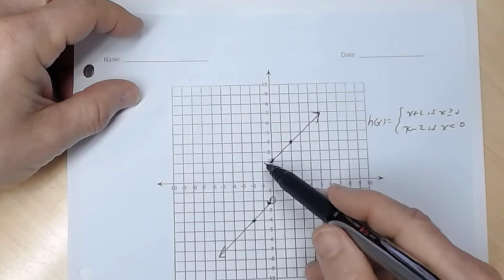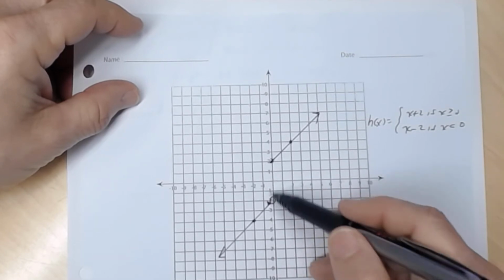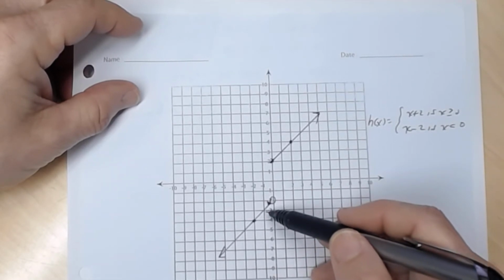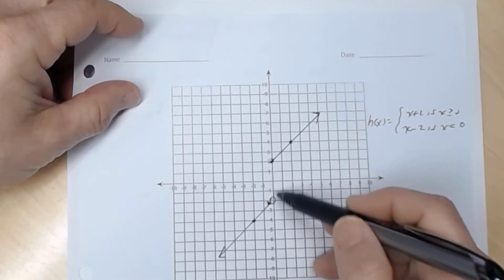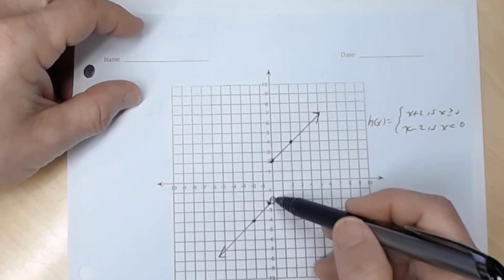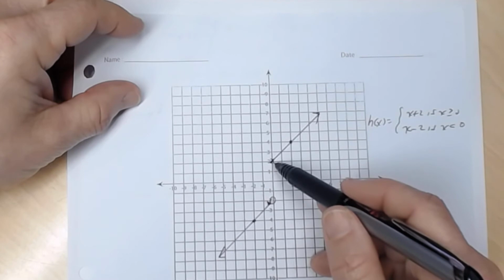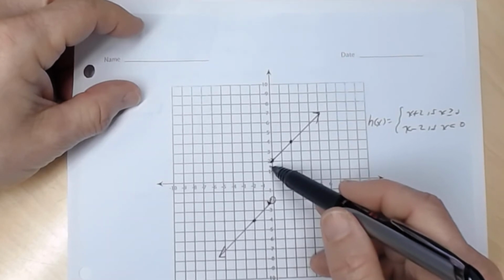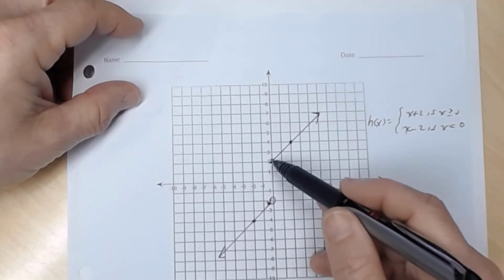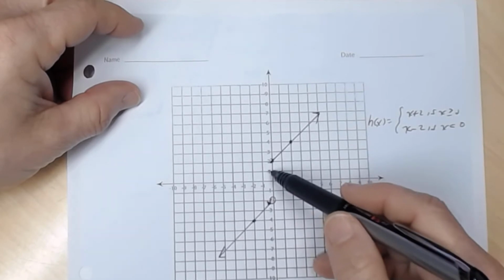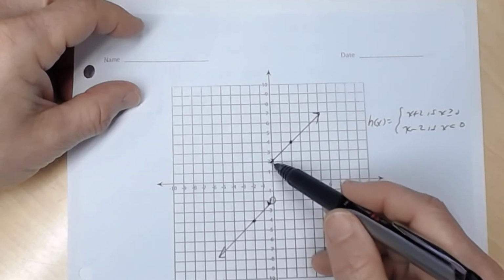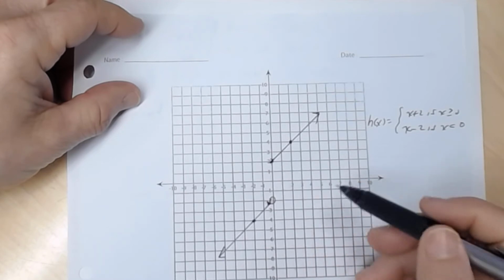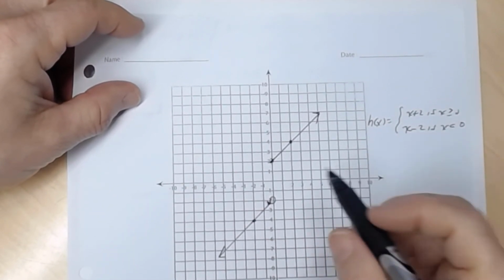So 2 pieces. Notice, don't make both of those closed, because that would no longer be a function. If both are closed, you're saying that when x is 0, I have 2 y values. And remember, the definition of function says that for each x, there's got to be 1 y. So this is my y value right here. Make sure you understand that. So listen to what I just said.